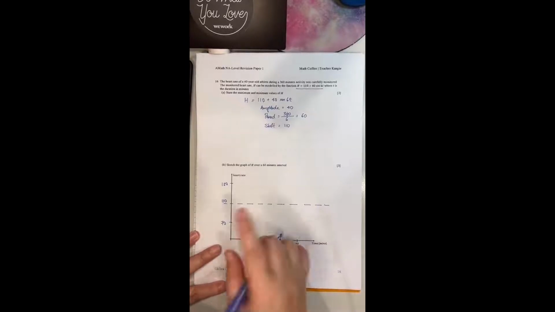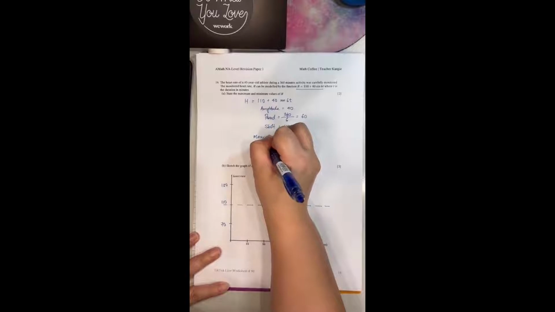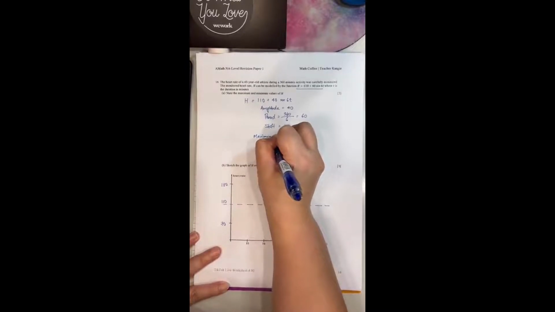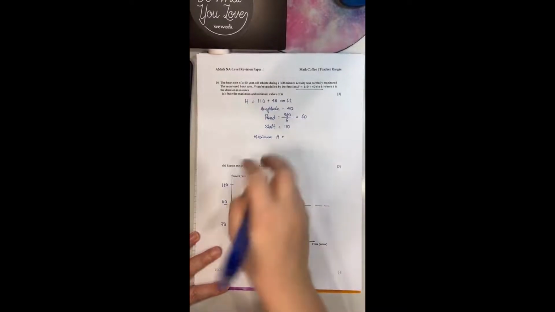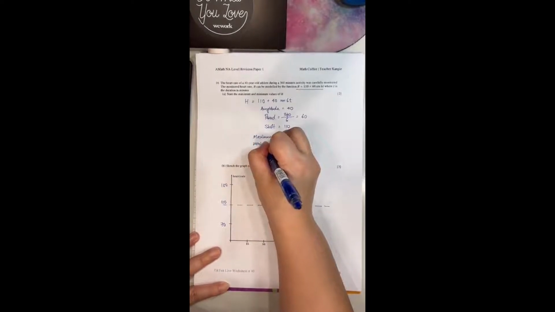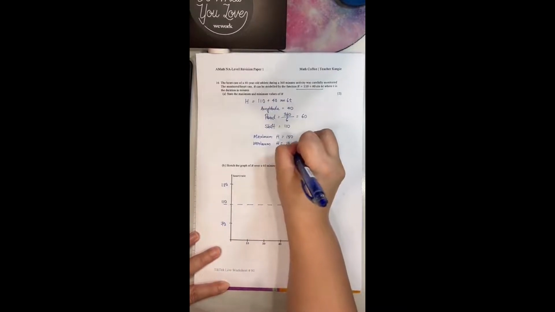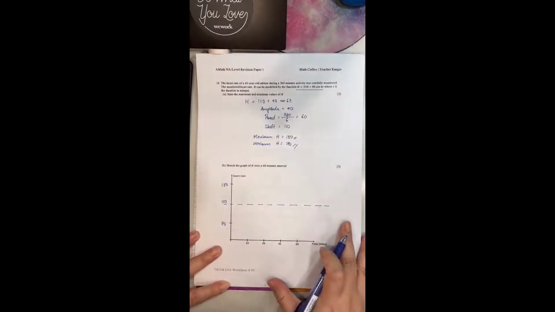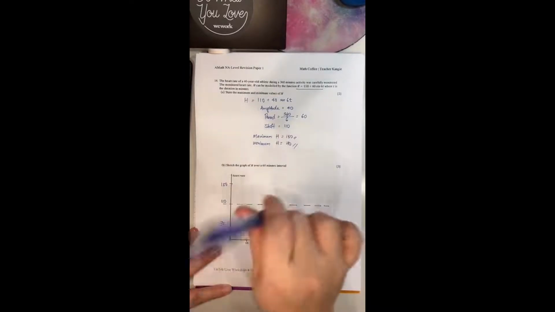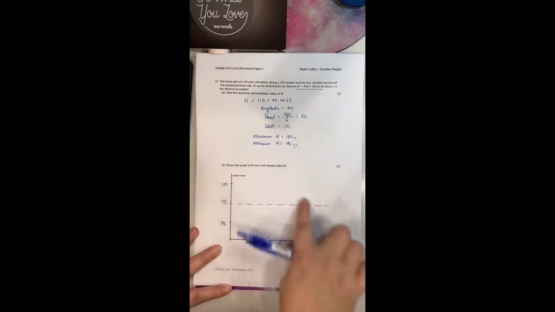So by doing this, what is my maximum? 150. So therefore, my maximum H is 150. My minimum H is equals to 70. Okay, so now we are ready to plot the graph. Next, my period is 60. Do you see here is 60? That means I'm going to draw one cycle here.